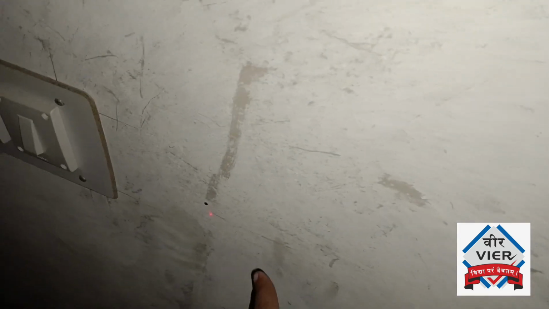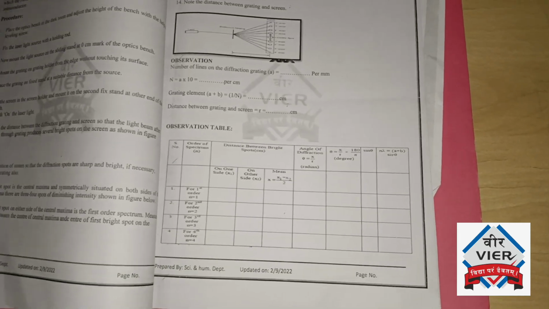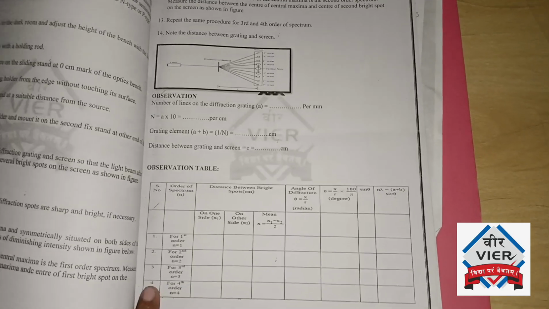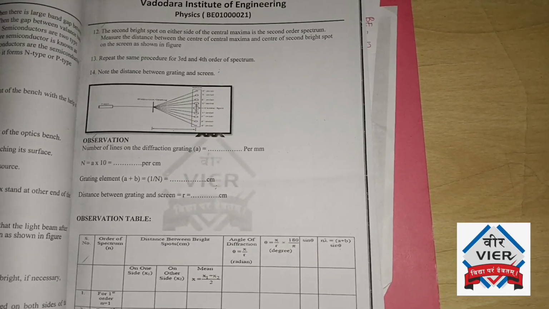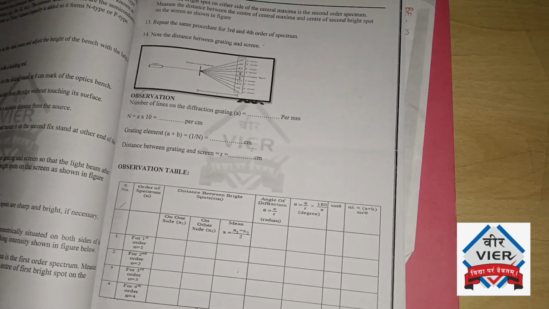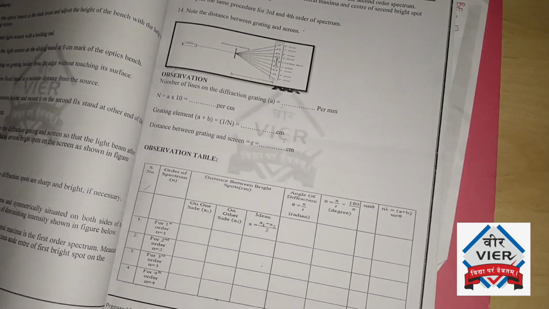Similarly, for second observation, we have to take this as a central maxima, and for second observation we have to take the another point, that is this one, as second observation. Here it will be x2 again. Similarly, here it will be the x1, and we have to find out the average of this x1 and x2 for second observation. And we have to take this for 3 times, and then we have to get the average value of this wavelength, and then we will get the wavelength of the laser light.